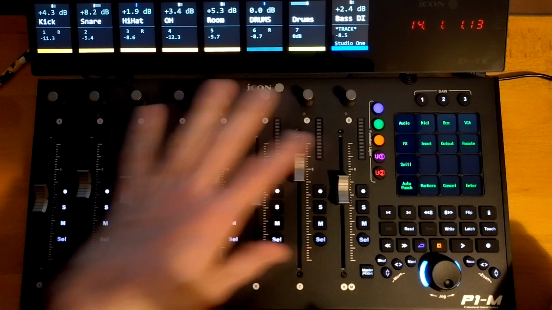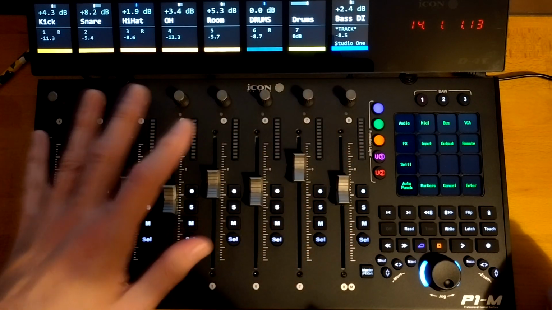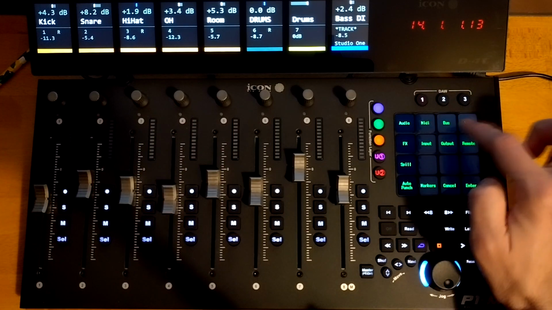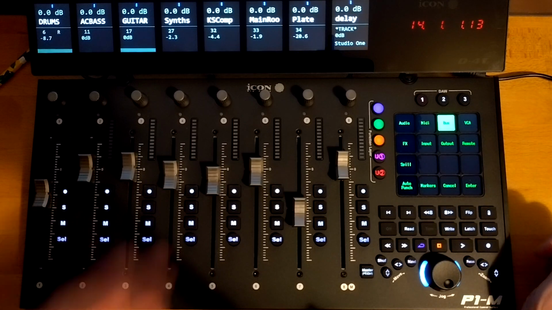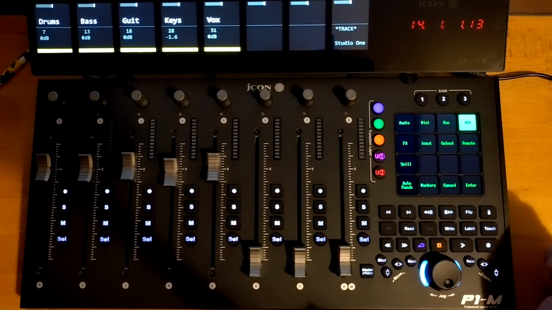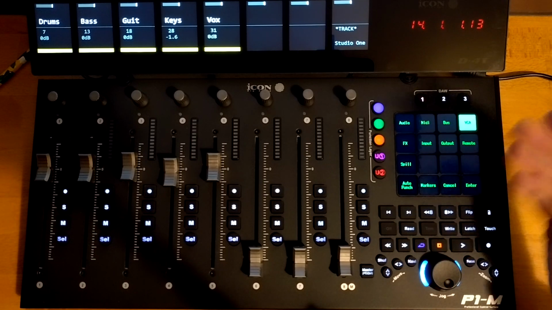Next, we're going to look at track filters, and what that allows you to do is limit what channels are shown up here on the actual console. So if I only want, for example, bus channels, I can hit bus, and now I'm only seeing bus channels on the console. Similarly with VCAs, there's my VCAs.